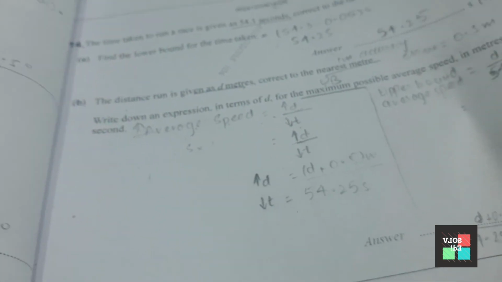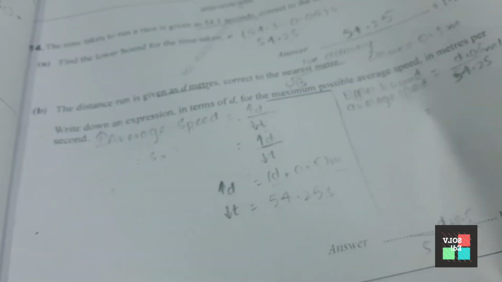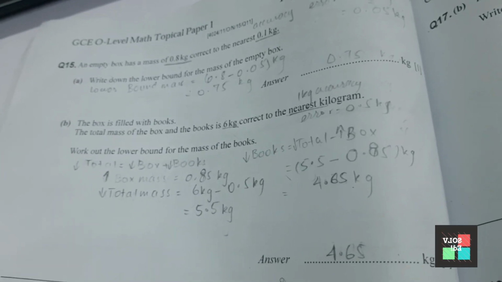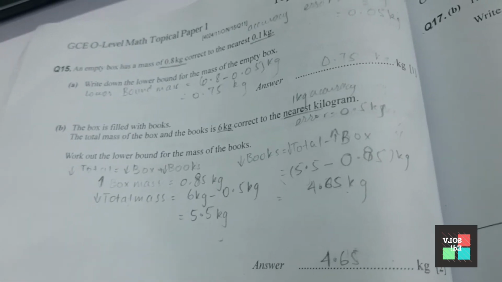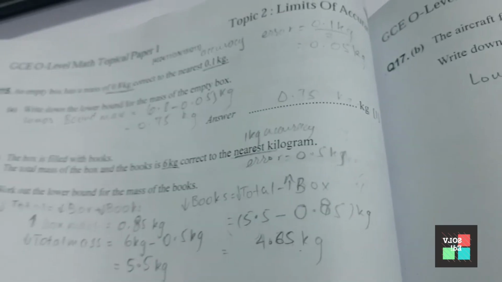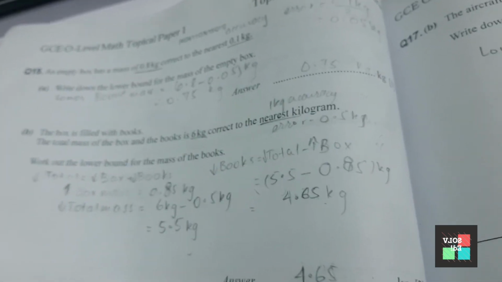This was a little bit different, so I hope you get this one. Let's move on. Question number 15. An empty box has a mass of 0.8 kilograms, correct to the nearest 0.1 kg. It's the accuracy. I've calculated the error.